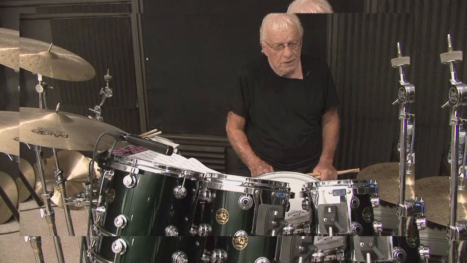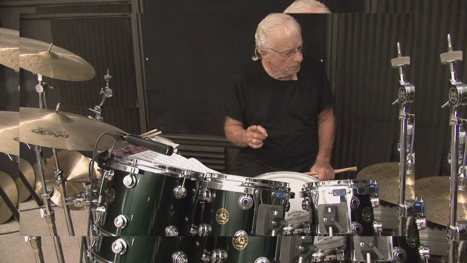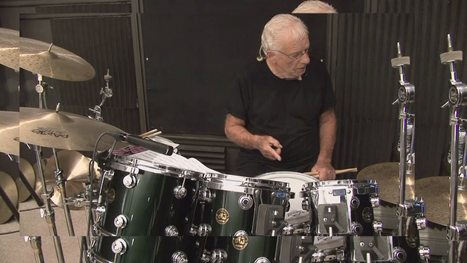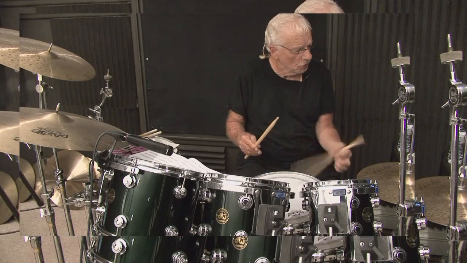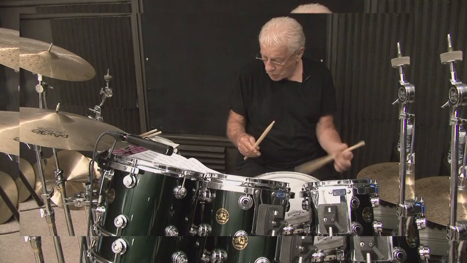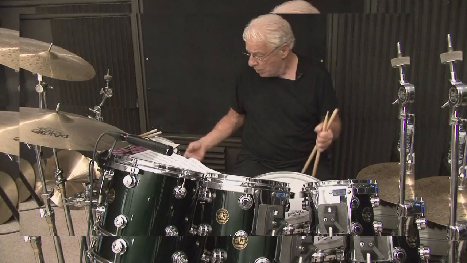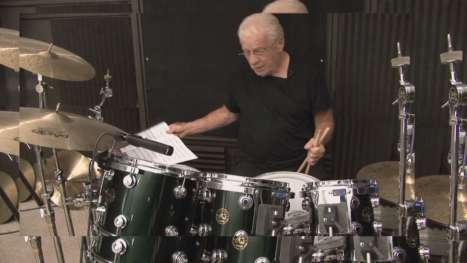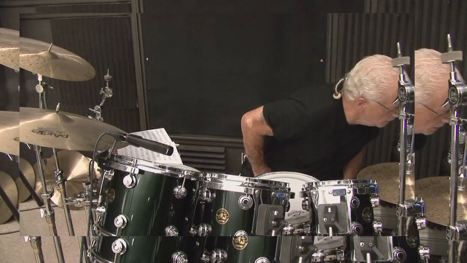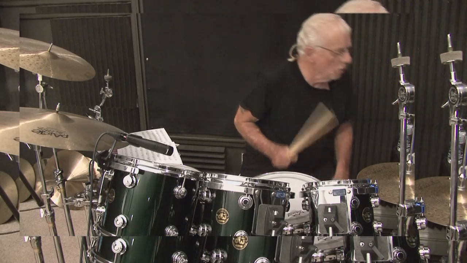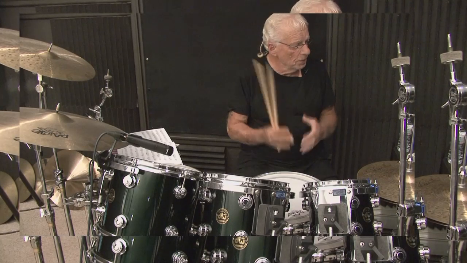Okay, so we have page 10, and I'm going to play line 1 as written, eighth notes and quarter notes, and I'm going to count 1 and 2 and 3 and 4 and 1 and 2 and 3 and 4. And so, what we're going to do with that now, you're reading. What a drag. You have to read, man. The more you know about the language, the more familiar you are with the terminologies.